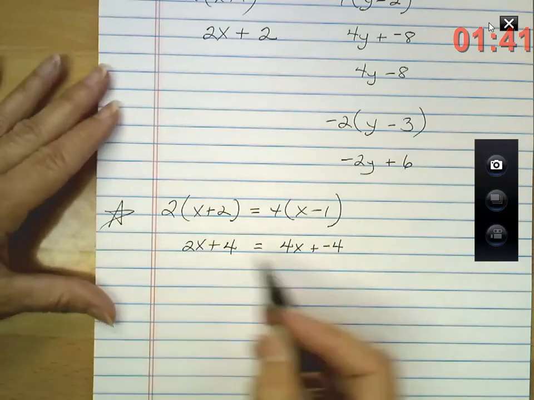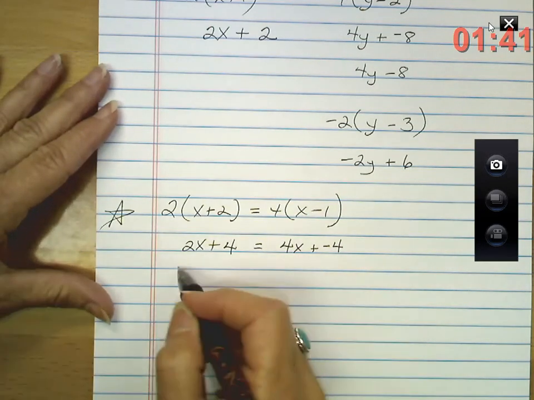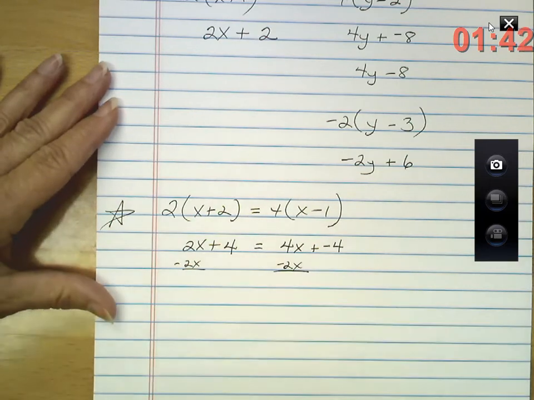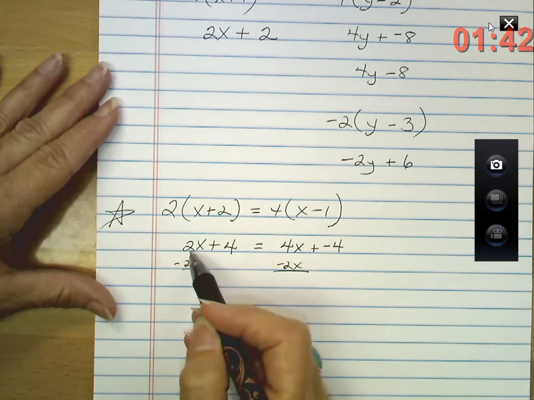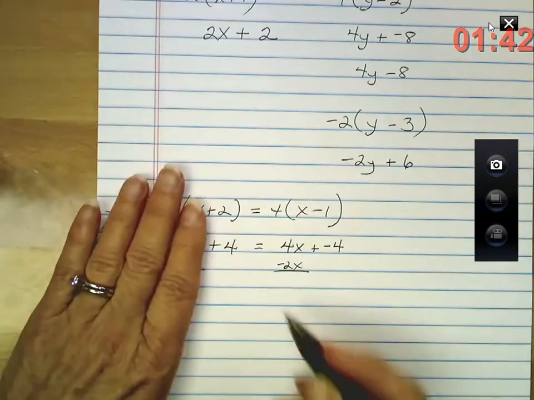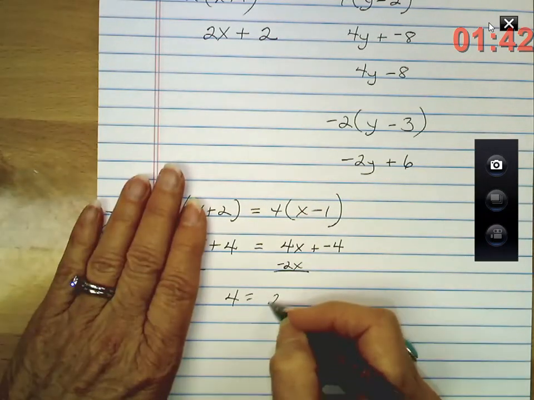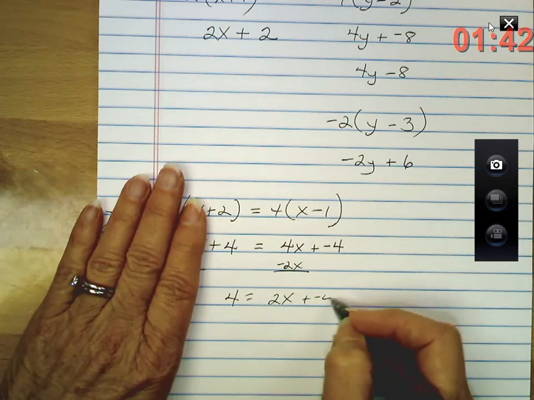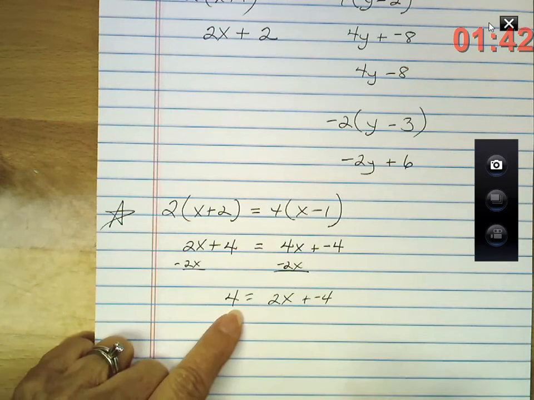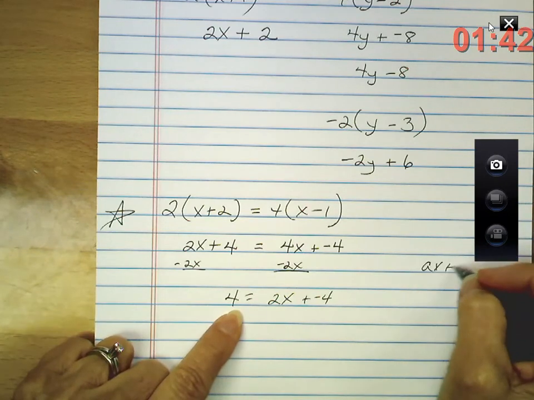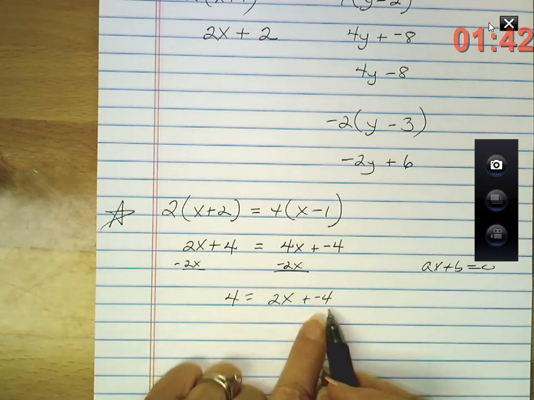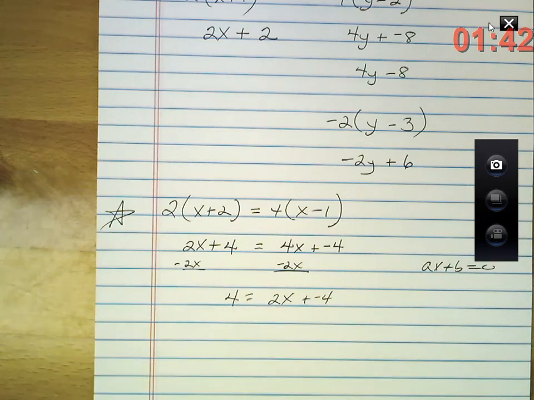Okay, but here's 2x and there's 4x. So I want to move these by subtracting 2x from each side. Or like On does it, he moves this over here and makes it a negative 2x. That's gone now. So I have 4 equals 2x plus negative 4. Now, this equation is one of those ax plus b equals c type of equations. These two are together plus a number equals another number.